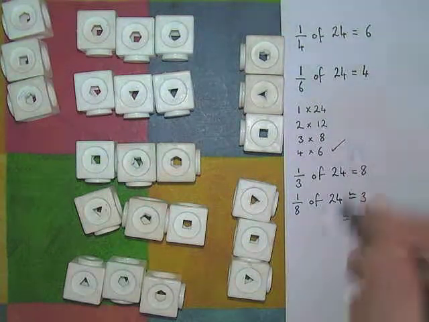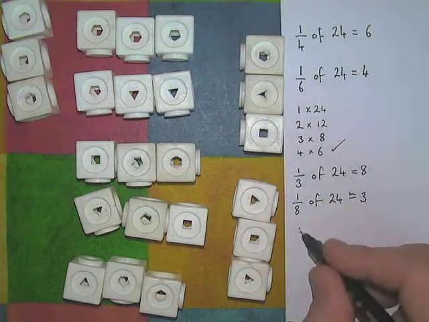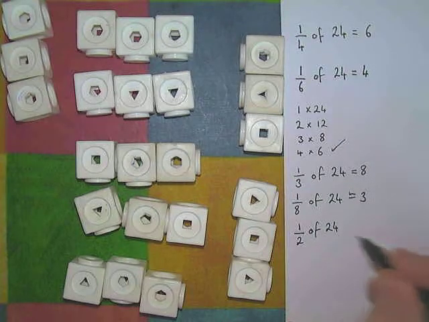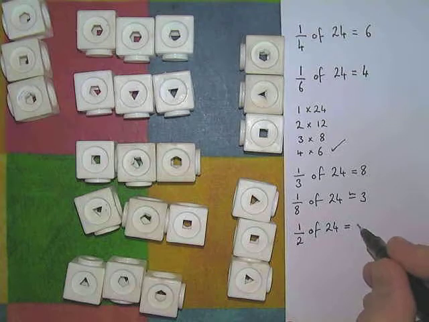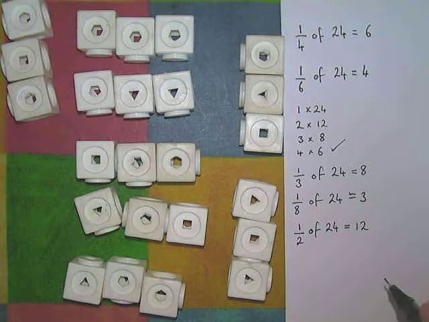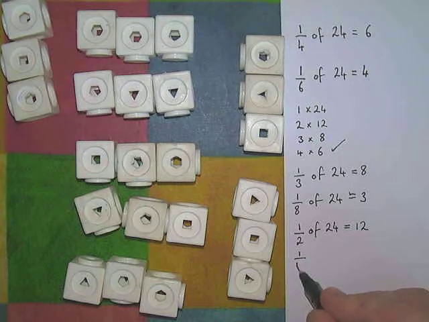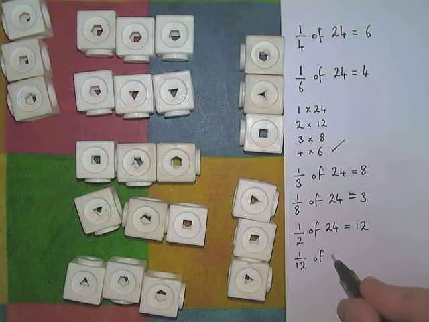Okay, we're going to do 2 and 12 now, so we can find a half of 24. Most people won't need to use blocks to do that one, because halving is something that you spend a lot of time doing in primary school. But 1/12 of 24 might be a bit more confusing.